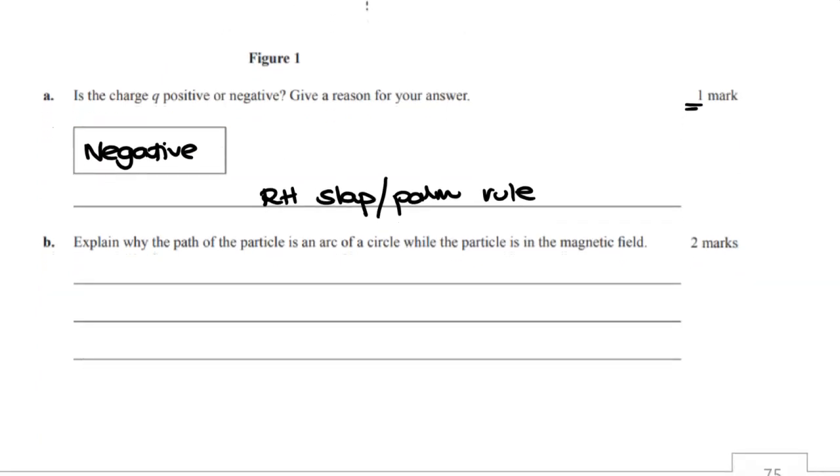Now, next one. It says explain why the path of a particle is the arc of a circle while the particle is in the magnetic field. I'd like you to pause and have a go at doing this question here. It's pretty similar to the one we did before. After you've paused, I'm going to write down the answer. Okay, hopefully you've paused. Here's the answer.